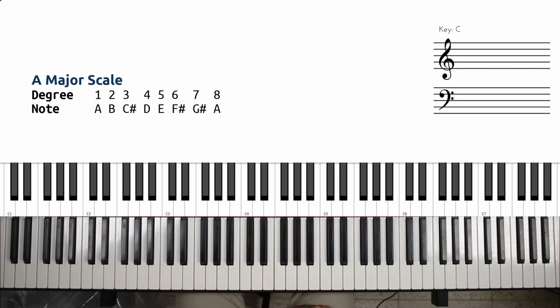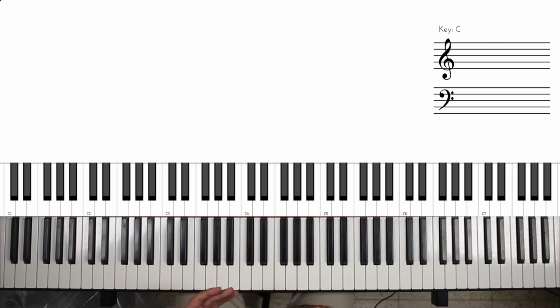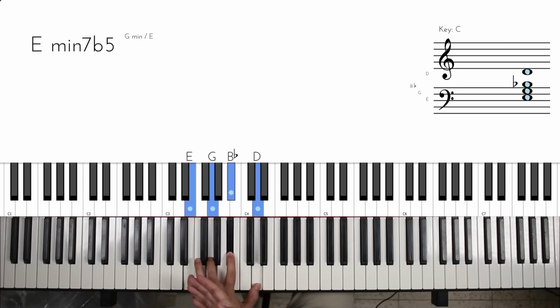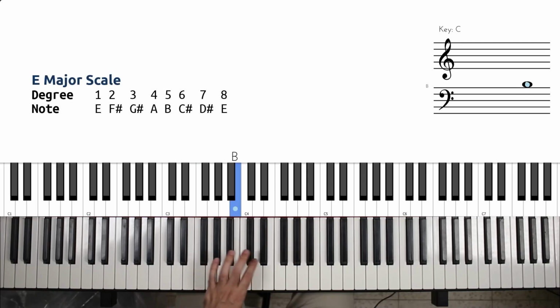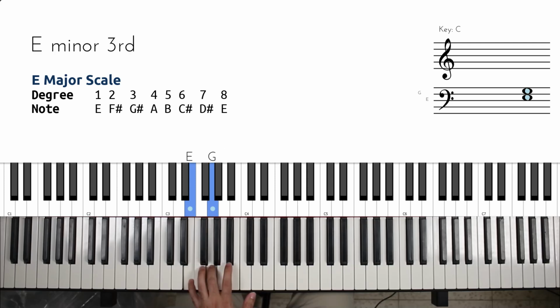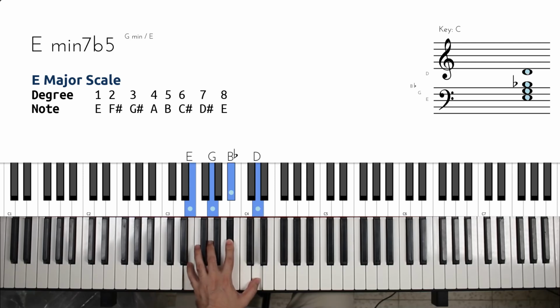Let's do one last example, and in this case we'll take a look at E minor 7 flat 5, so it's an E half diminished chord. So the notes for this chord are E, G, B flat, and D. And you can think of it as being built on the notes of an E major scale, playing the 1st degree, flattened 3rd degree, flattened 5th, and flattened 7th.